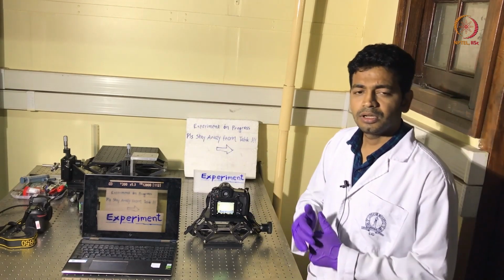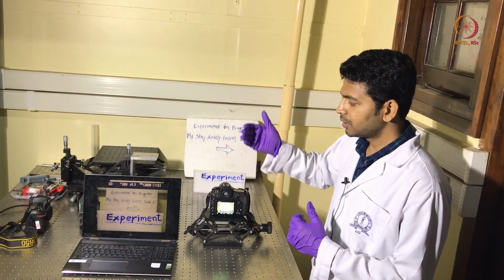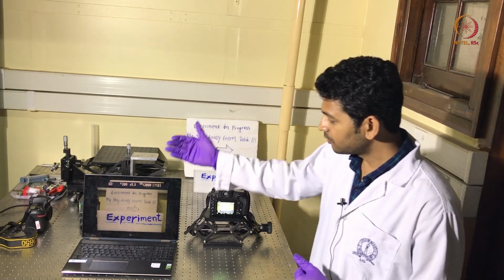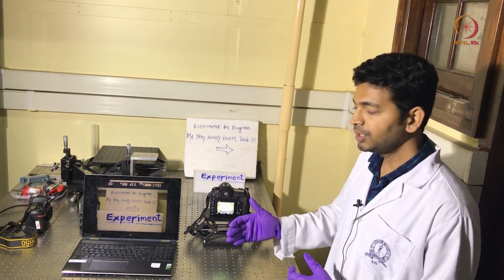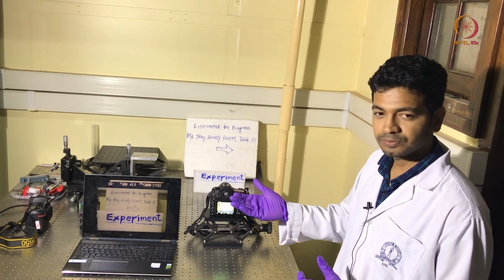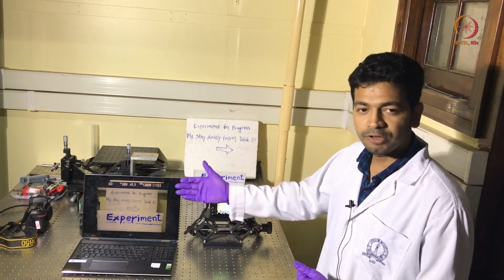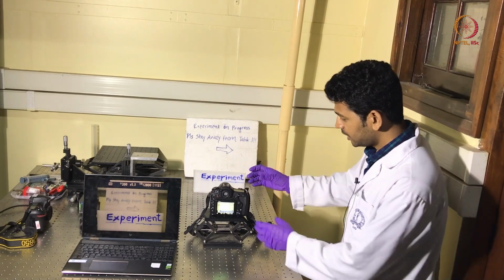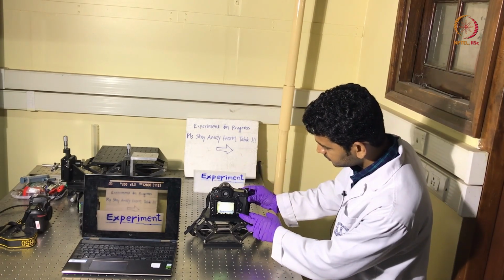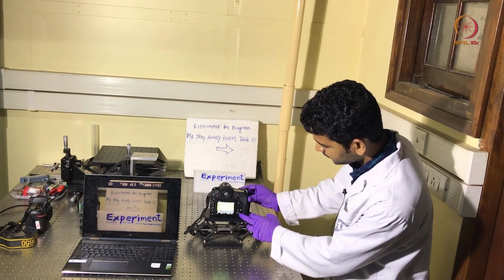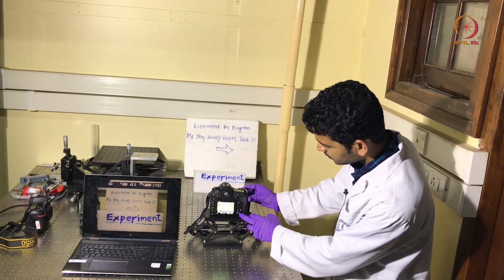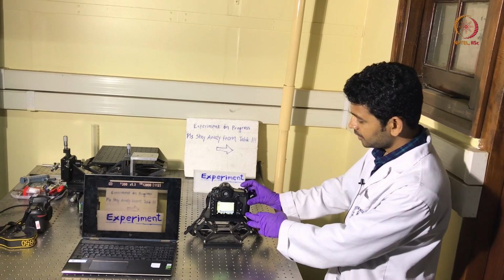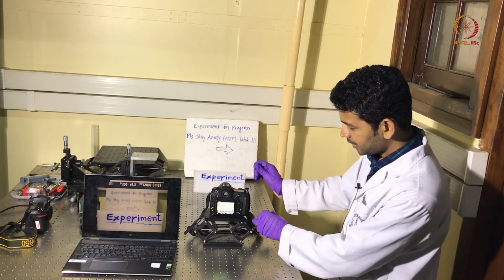Now, if you want to keep your depth of focus high, means you want to focus both the objects, then you can increase the f number and then both the objects will be in focus because depth of focus will increase. Here I will increase the f number to very high value and then click another image.